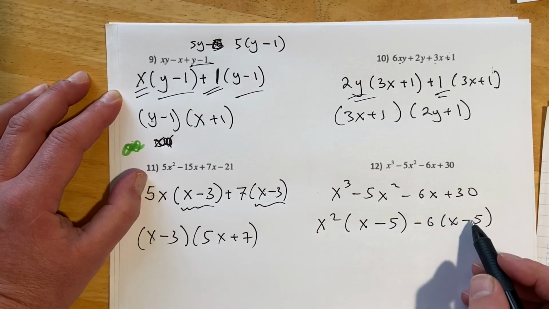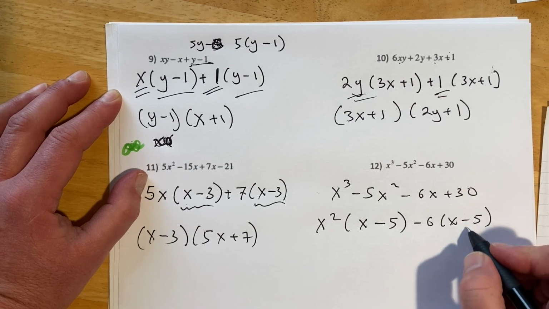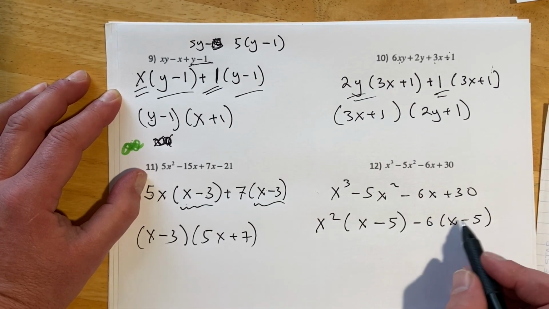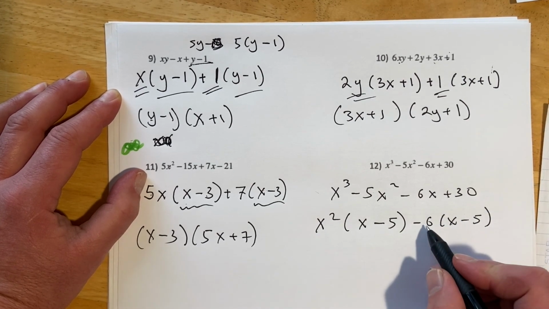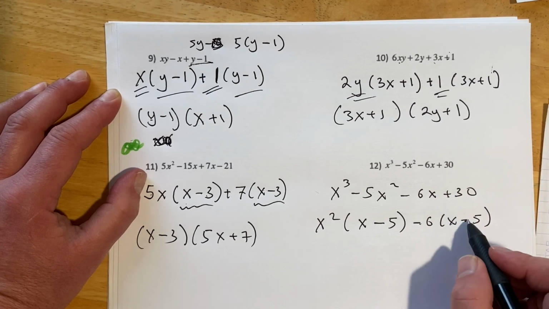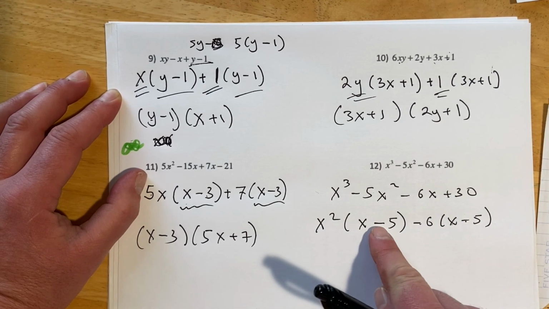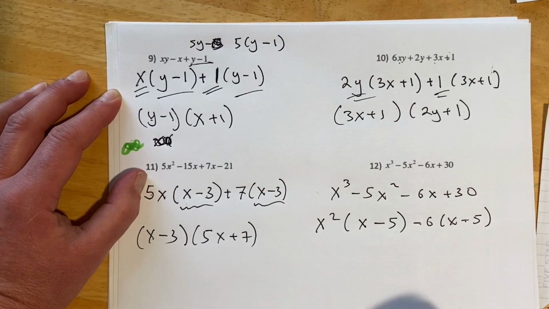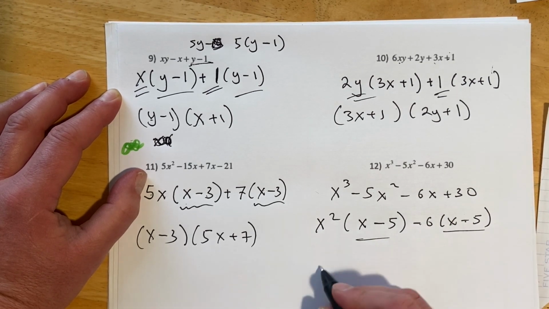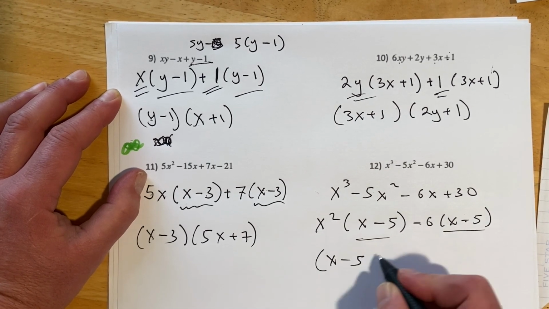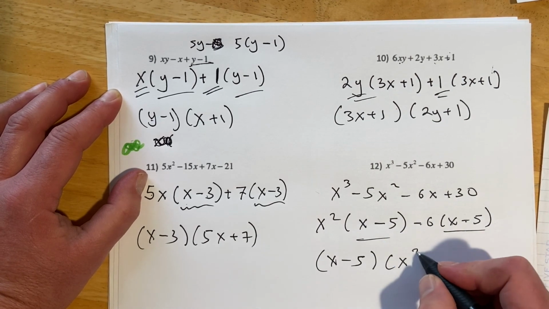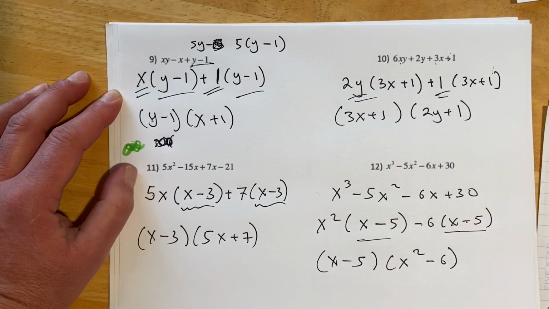I check that second sign, and a lot of times people write plus right here because of that positive sign. But if you look, we're factoring a negative out, so negative times negative would get us positive. So use this sign to help yourself get this one right. And then there's my GCF is x minus 5, and then left behind is the x squared and minus 6.